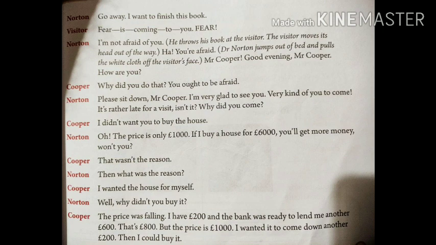Then Cooper says, I don't have enough money to buy this house. I have just £200 at the bank, and the bank was ready to lend me another 600. Then also it will become £800 only. But the price of the house is £1,000. So I can't afford that much price. So I wanted to wait for the rate to come down another 200. Then I could buy it.